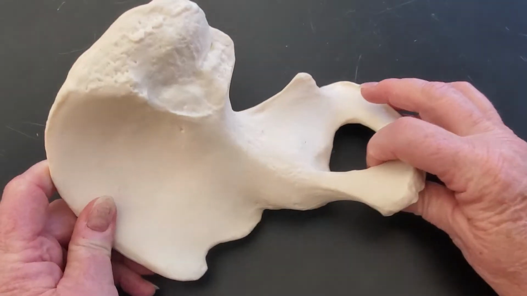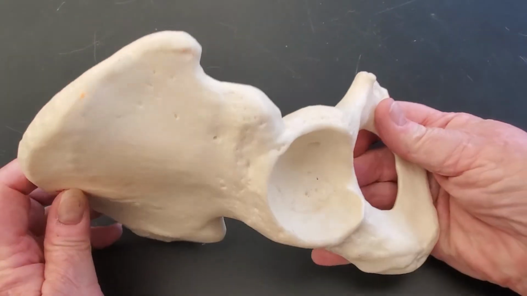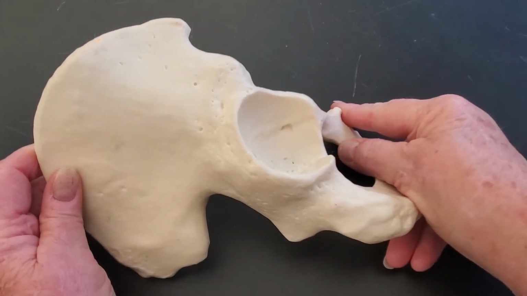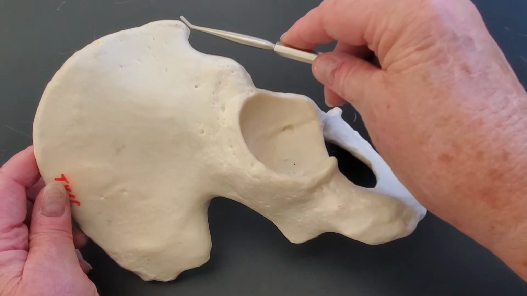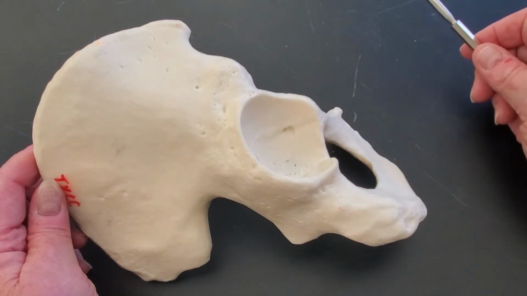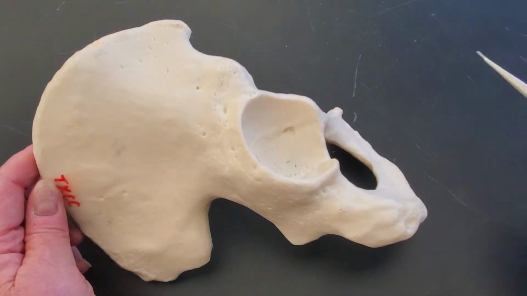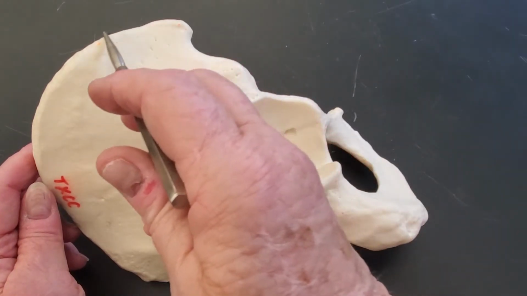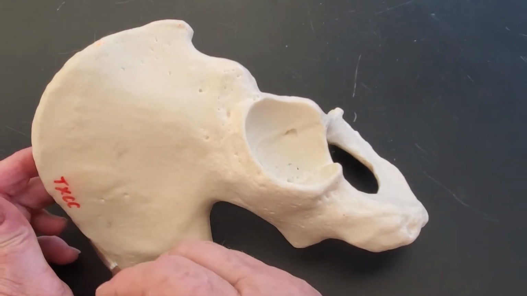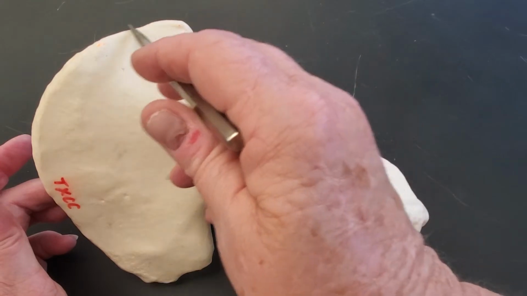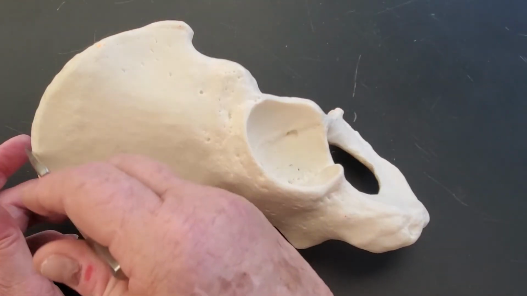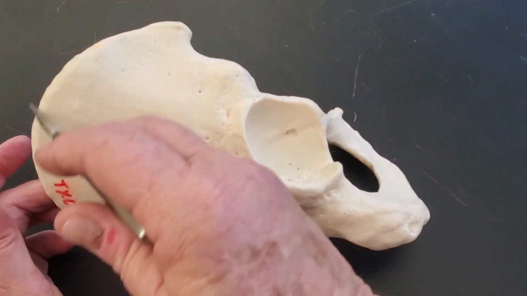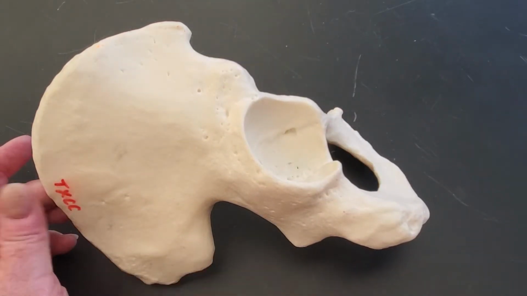All right. So on the ilium, let's turn it this way. You need to know the anterior superior iliac spine. That's right there. A spine is just a pointy process. Okay. This entire ridge right here is called the iliac crest. When you stand and you put your quote unquote hand on your hip, that's what you're resting your hand on, is the iliac crest. Okay.